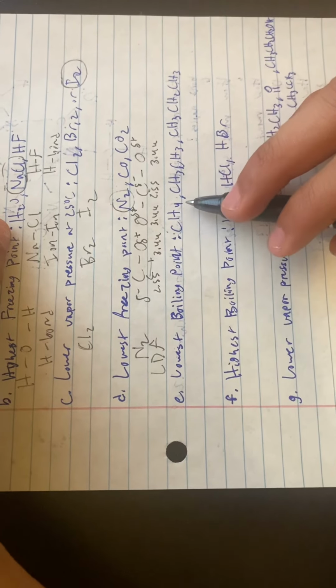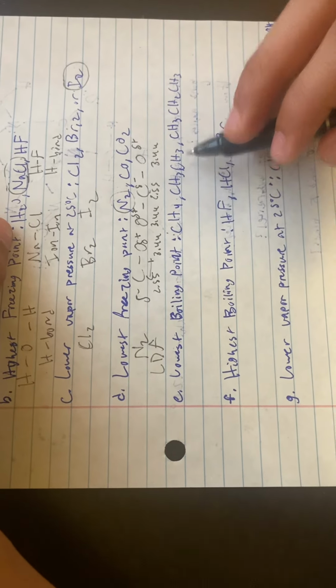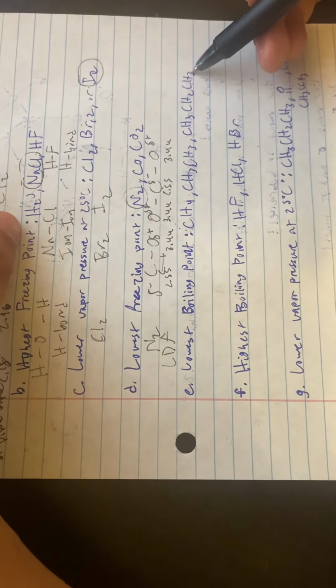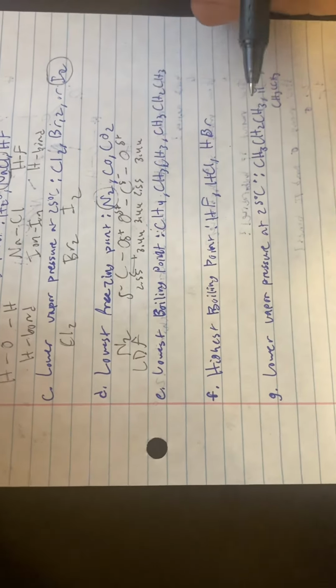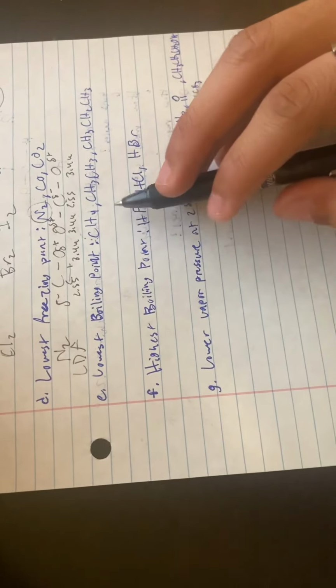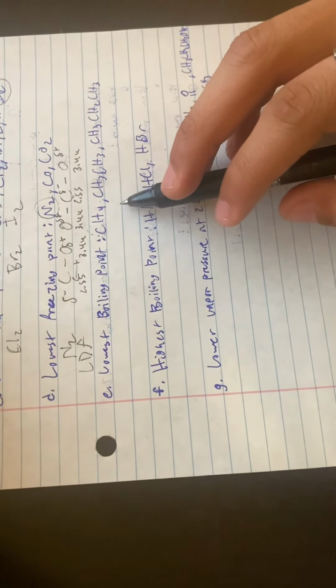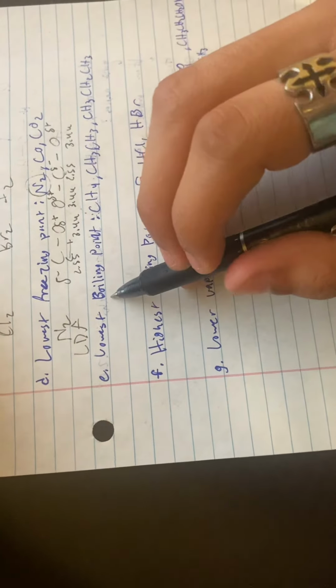Next, we need to figure out the lowest boiling point between CH4, CH3CH3, and CH3CH2CH3. Looking at these, we know that they all have London dispersion forces, of course. Every single substance has London dispersion forces. But since CH4 is the smaller molecule, it has the weaker London dispersion forces, which makes the boiling point of CH4 the lowest.